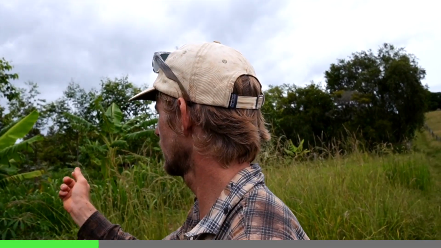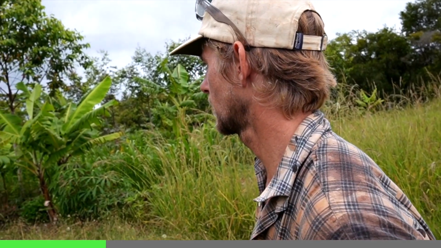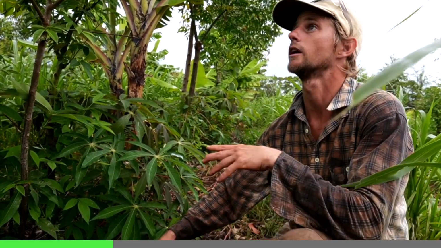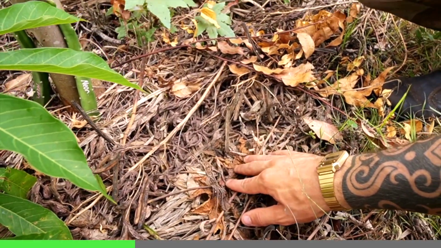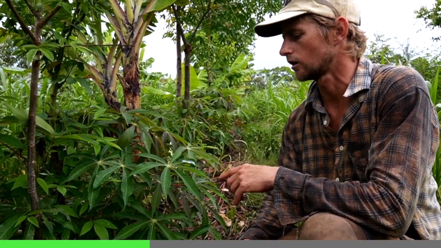Nearly every eucalypt now has some sort of native emergent coming up underneath it, and I'm happy now that we're getting enough mulch production from the tree rows. And a lot of this is coming from the pigeon pea. Pigeon pea's been my favourite that I've been using. It's super productive. It's quite easy to work with.